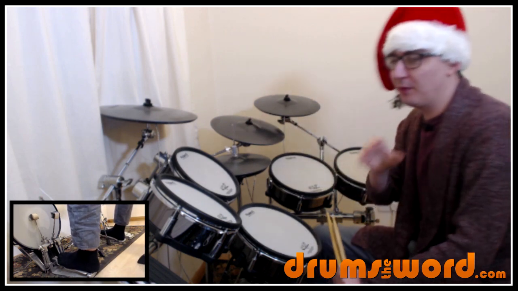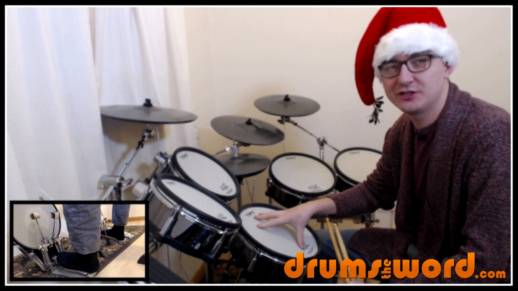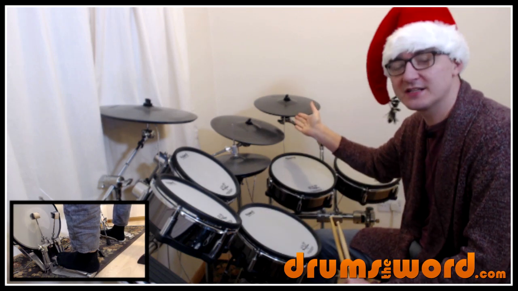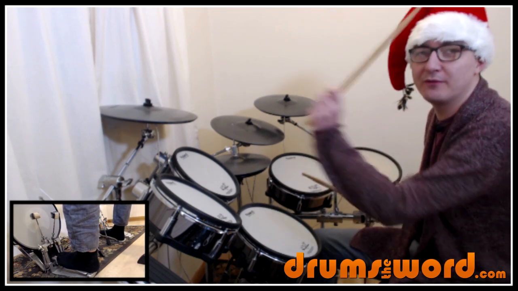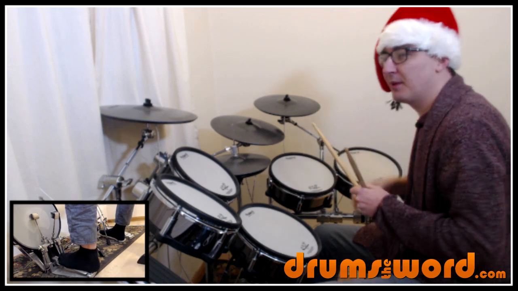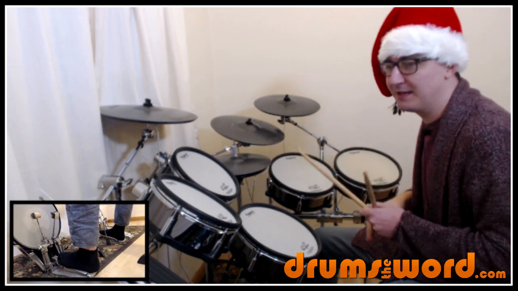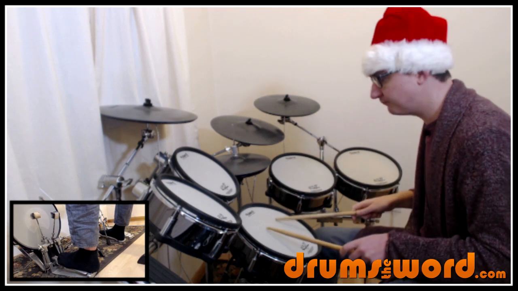So one more time, starting with the right hand. That's the sticking I suggest you use because you come out with the right hand nicely. You could start with your left hand and you come out with your left hand. It doesn't really matter. But I think Don would have played it with his right hand. He plays the same drum fill every time.